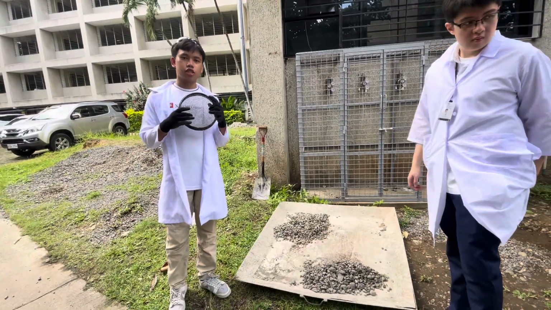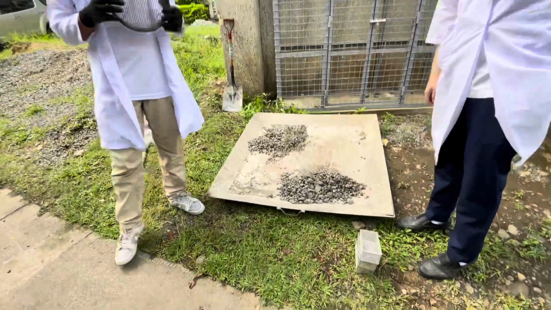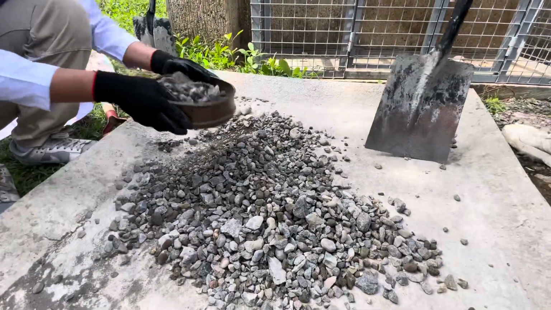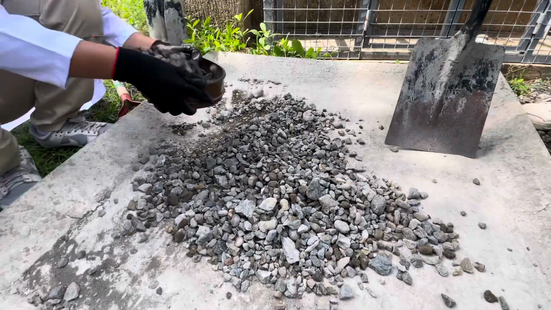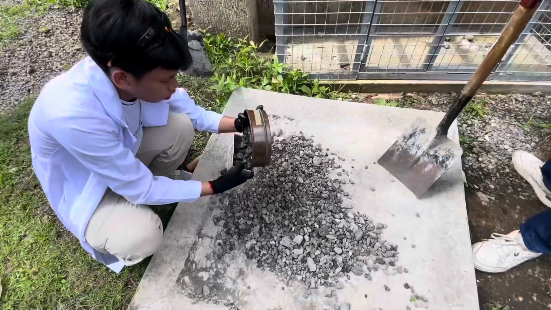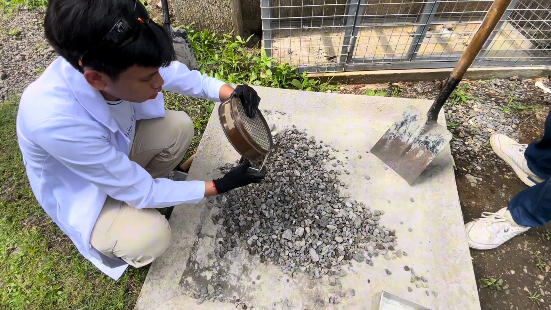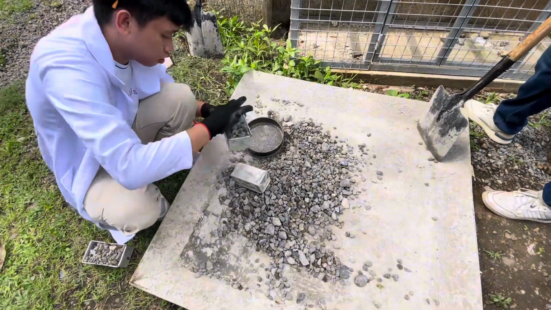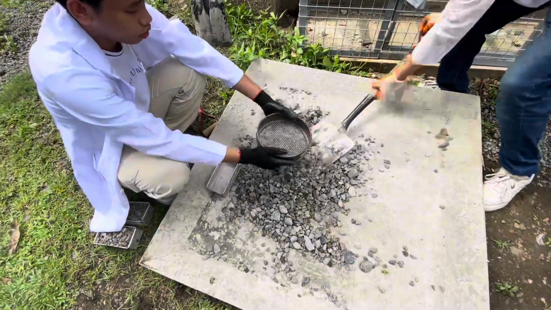Now we are going to sieve the coarse aggregates. Place the samples into 3 containers and wash the samples to remove dust. Measure and find the volume of the containers.